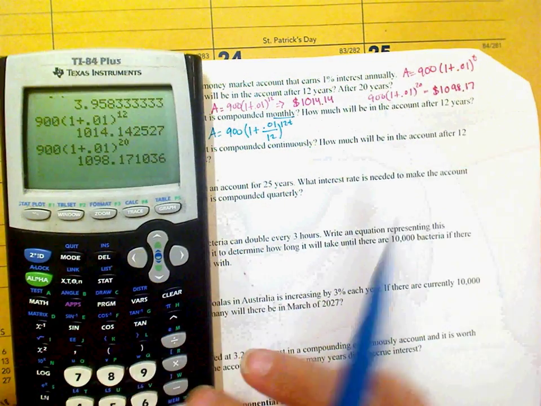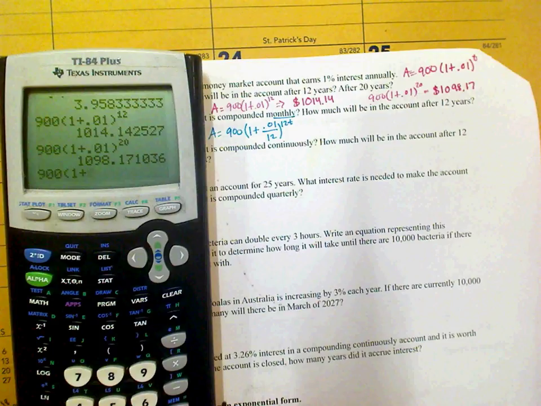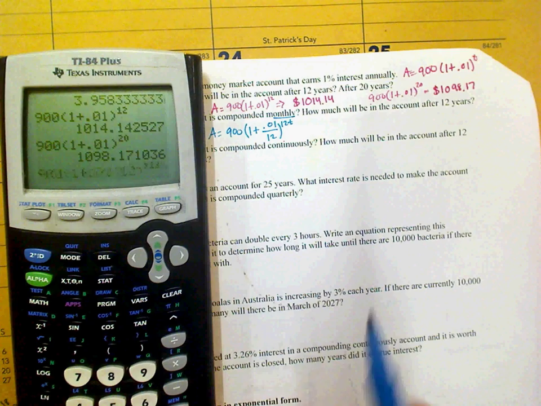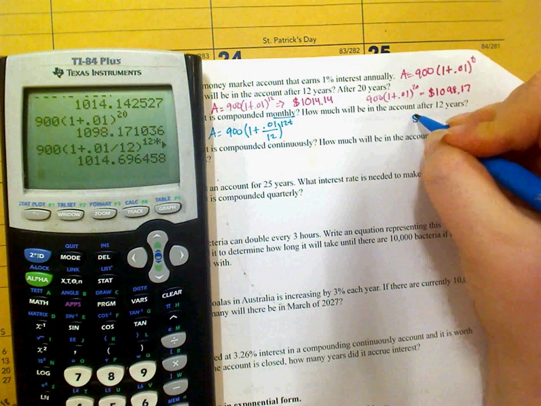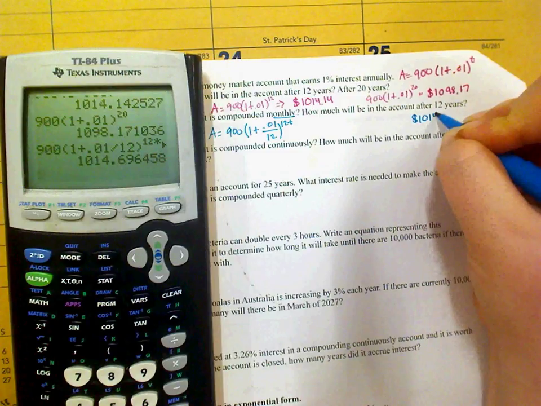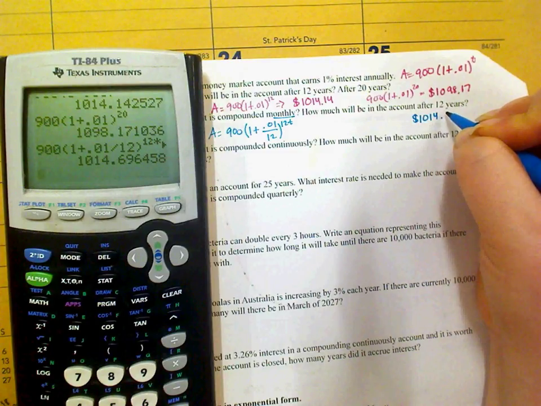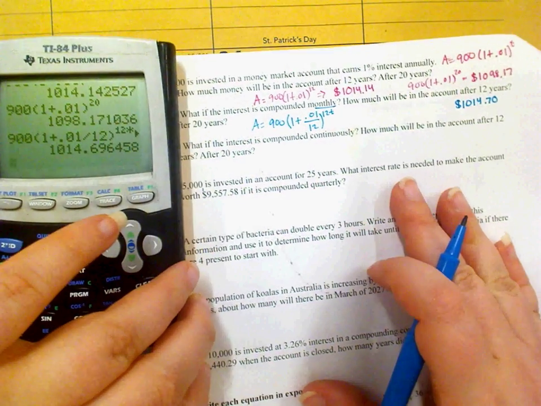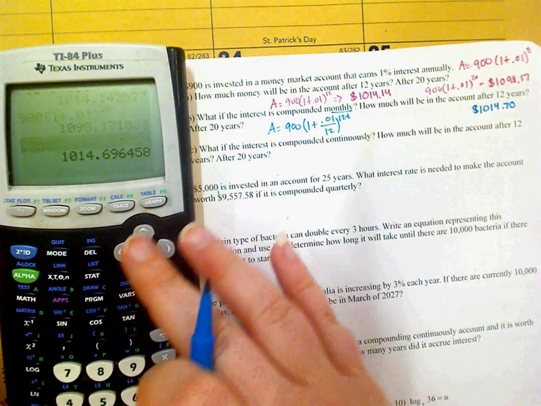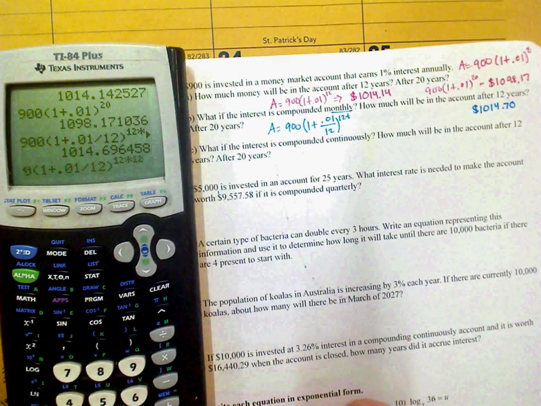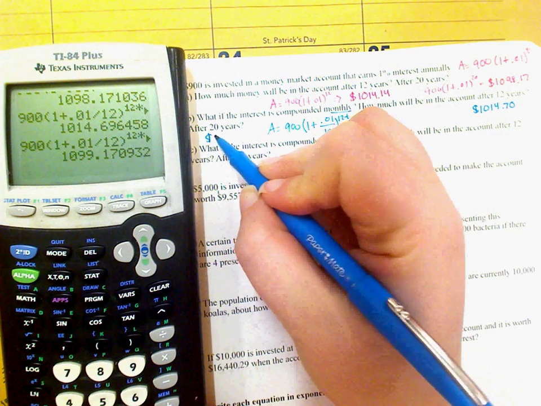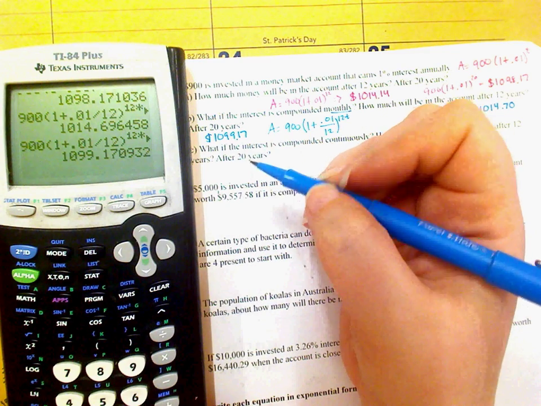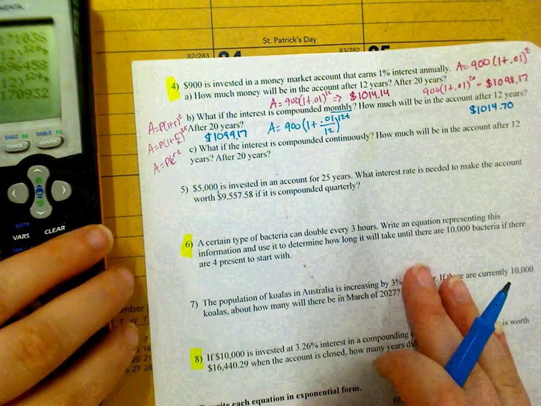900 times 1 plus 0.01 divided by 12 raised to the 12 times the number of years, 12. So that is $1,014, and if we round, 70 cents. And then after 20 years, so I just changed that to a 20. So 12 times 20 years, not 12 times 12. And that is $1,099.17. Okay.